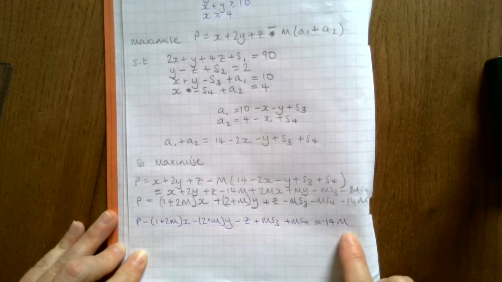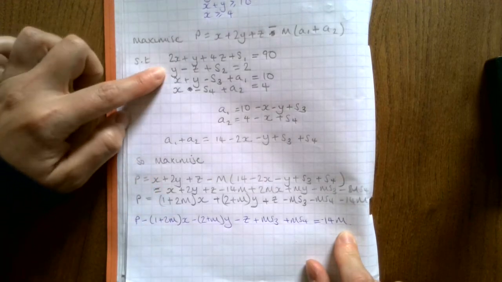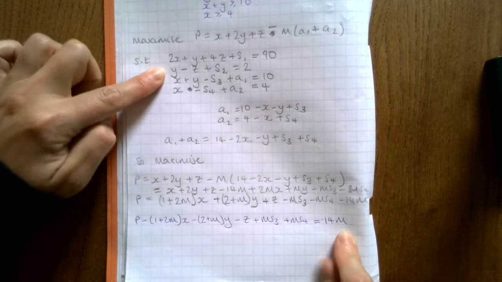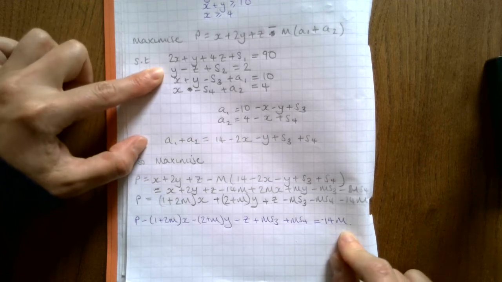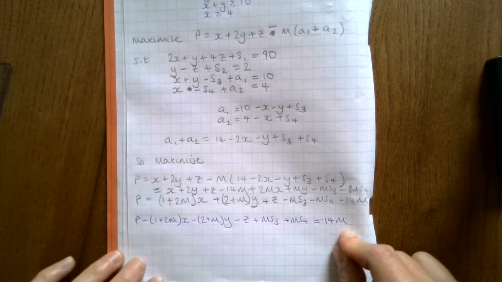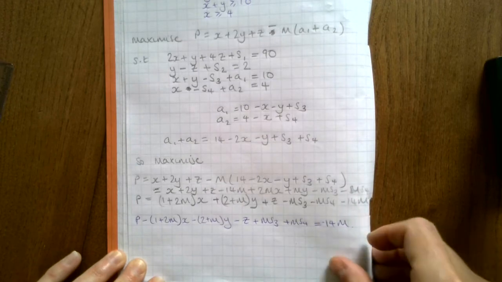So that's my objective function, and those are my constraints. So they're the things that I'm going to put into my initial tableau. So you can pause it there if you want to look at those a bit more.